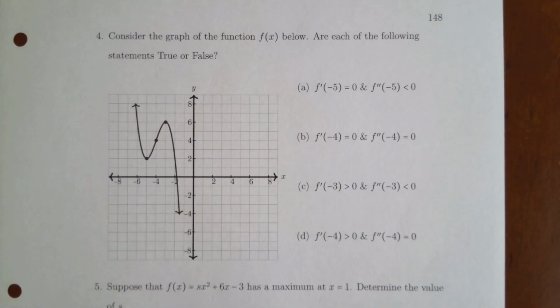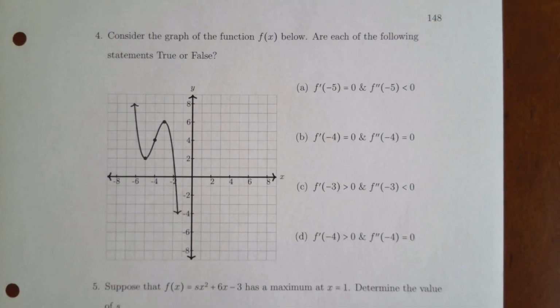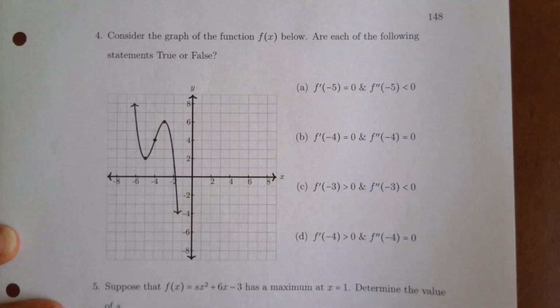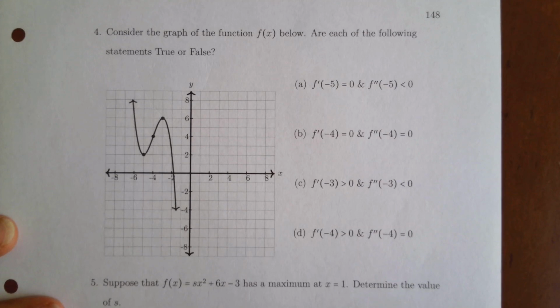All right, let's go to the last page then and look at number 4. 4 is true and false. These are my favorite kind because you really got to think about this. So consider the graph of the function below. Are each of the statements true or false?